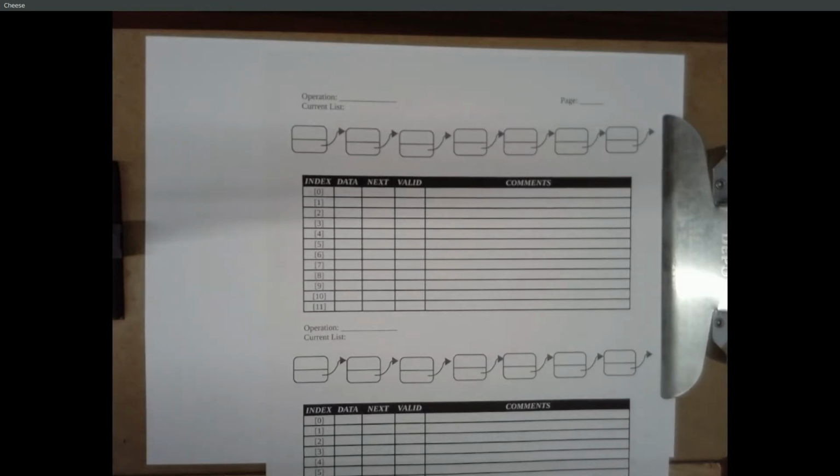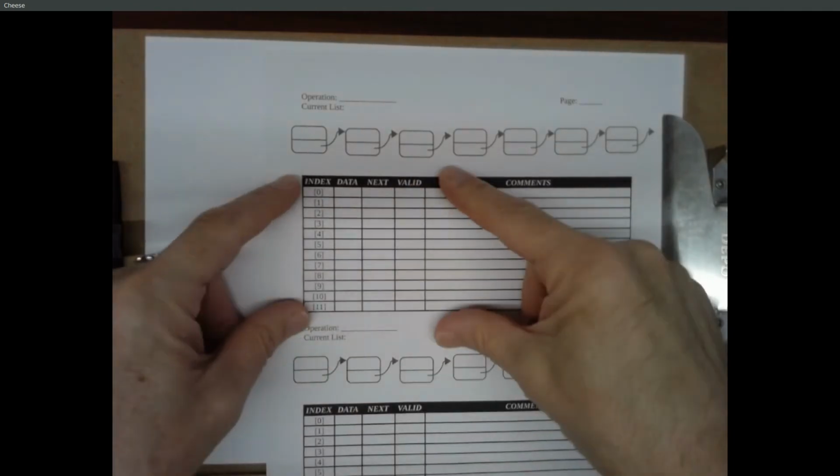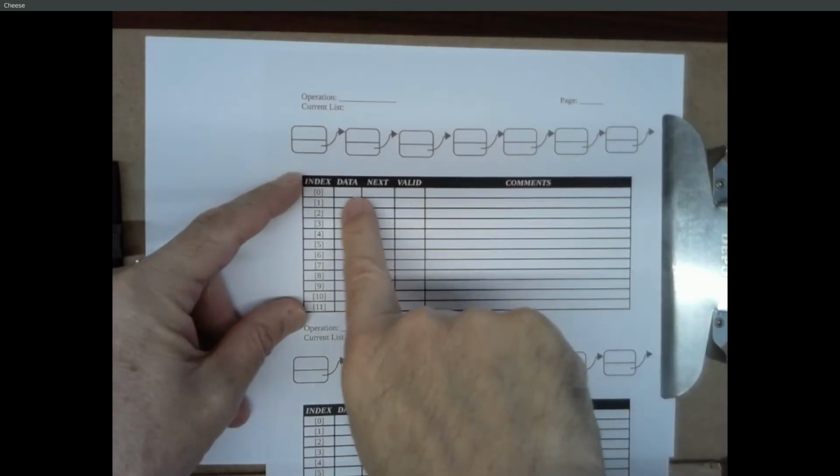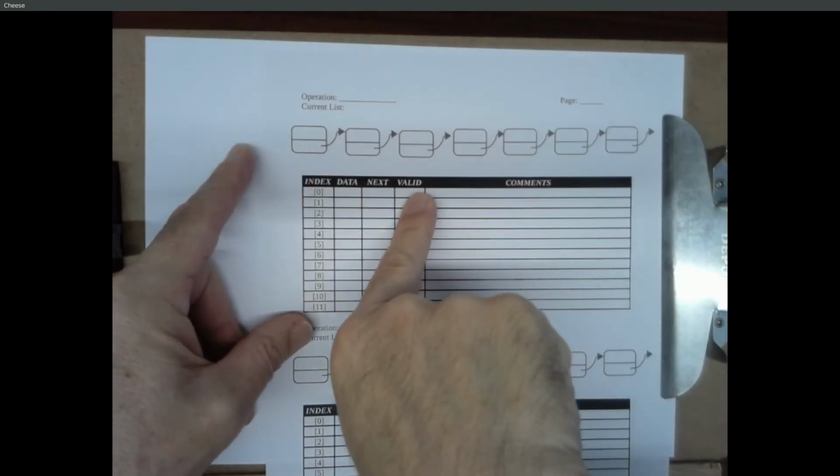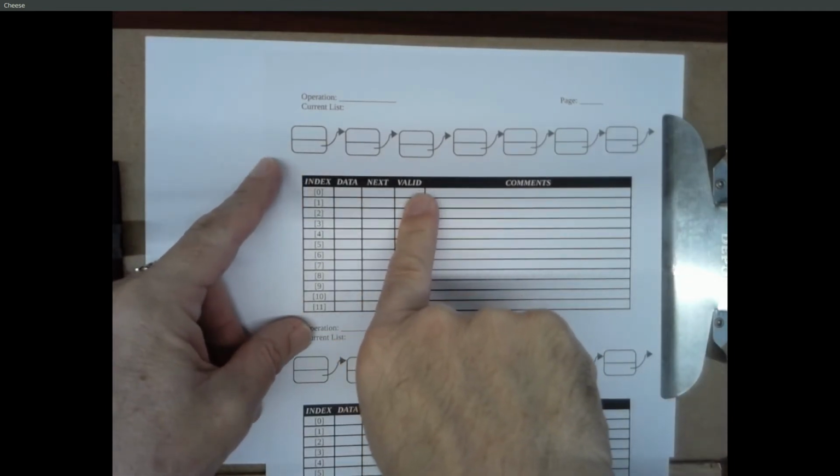Find a friend or make new friends and pick a spot on the board. We can have a group over there, and 2 on the back, 2 in the front. There should be plenty of markers. Find an eraser. There should be at least 4 erasers around. What we're going to do is build up a table like this, with an array of these struct nodes containing data, next, and valid. And the first thing we're going to do is initialize this.